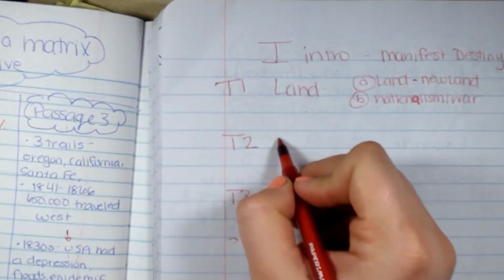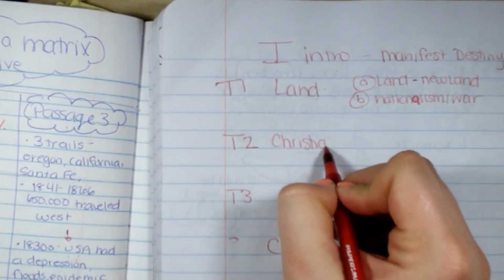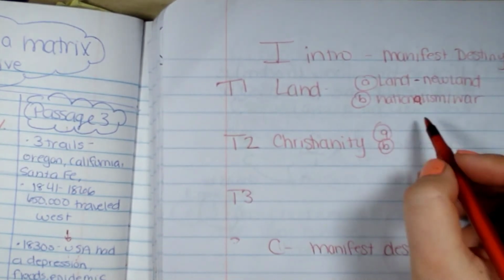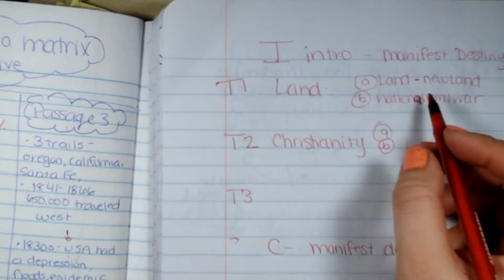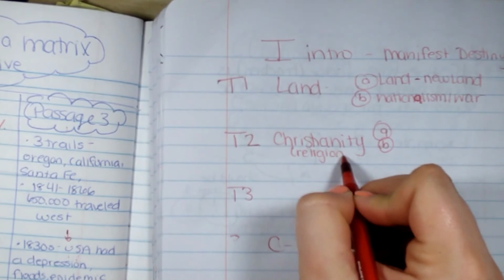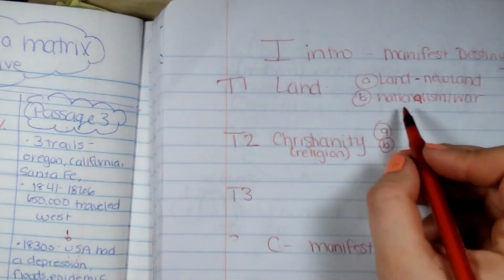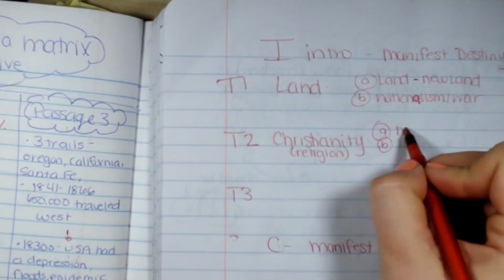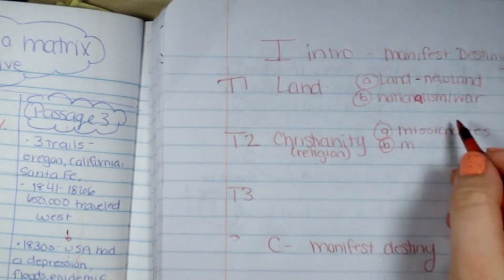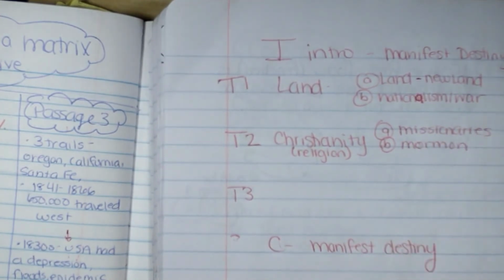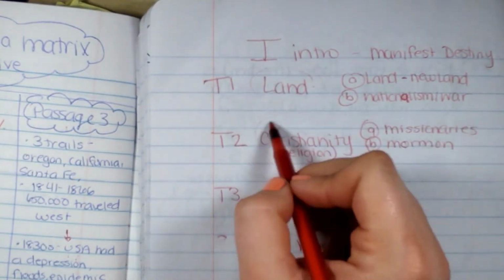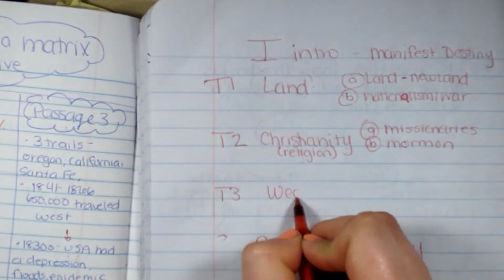My next one is going to be Christianity, which is religion. At that time, it was the only religion, besides the Native American religion. Lots of other religions were starting to grow, but at this time, that was the main one. We're going to talk about the missionaries. And we're also going to talk about the Mormon people. Okay? So this is my main idea of my paragraph 2. Main idea of my paragraph 3 is wealth.